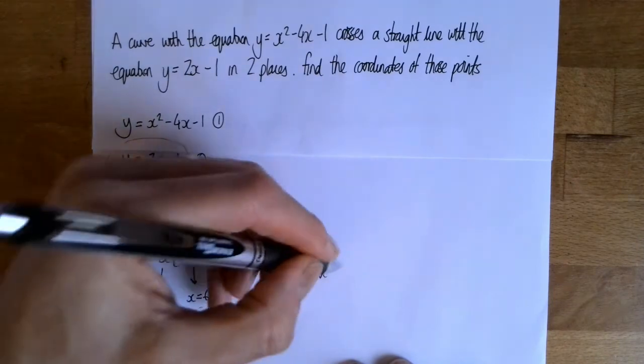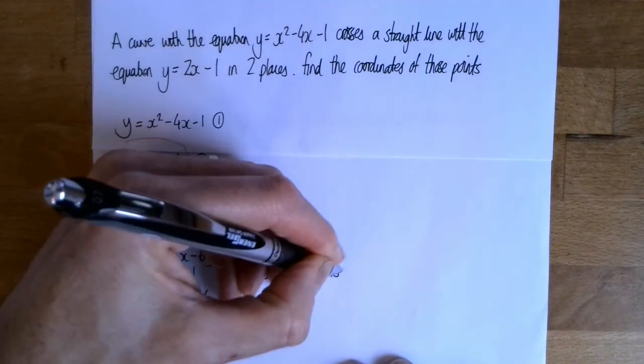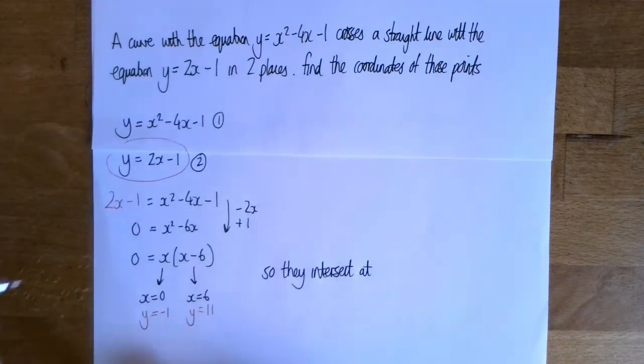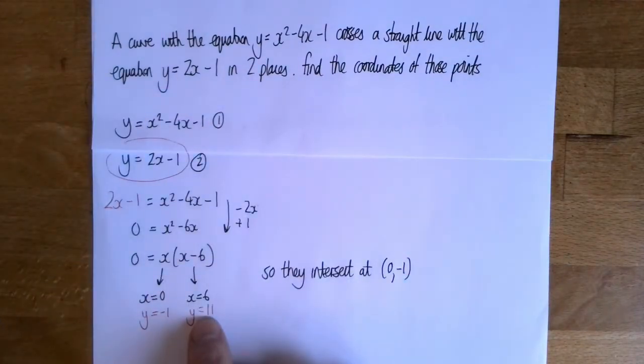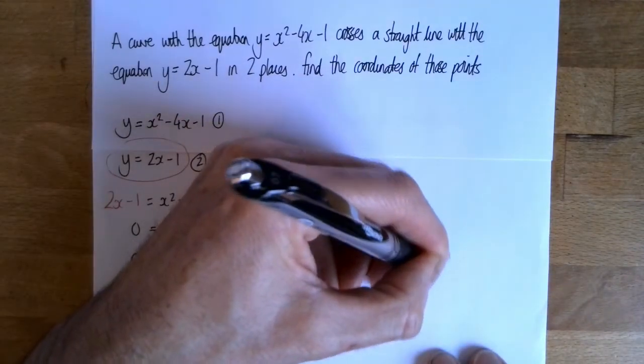But what we can now say is, so they intersect, it's a good word for crossing, they intersect at, so this gives us one place, x is 0, y is minus 1, and this gives us another place, 6, 11.